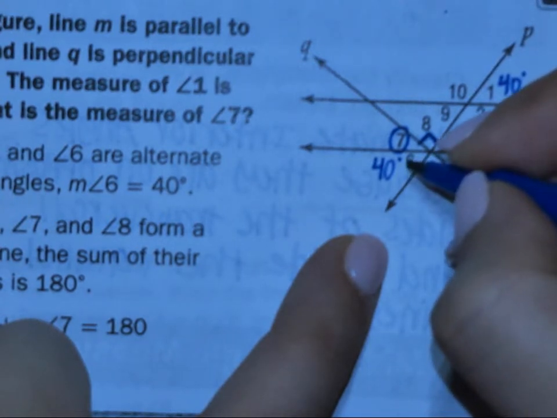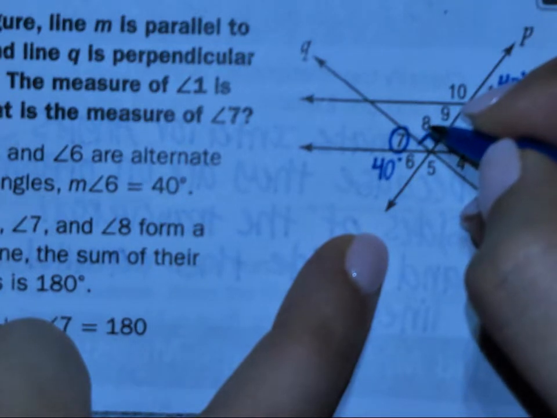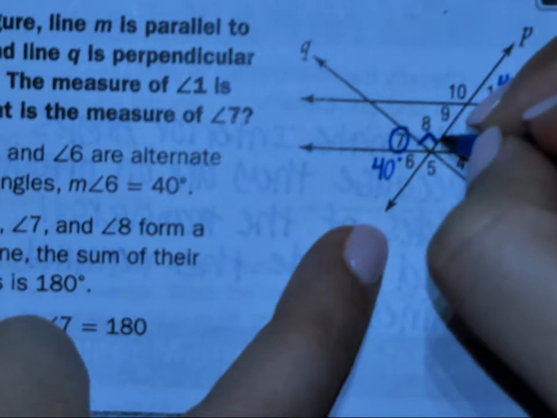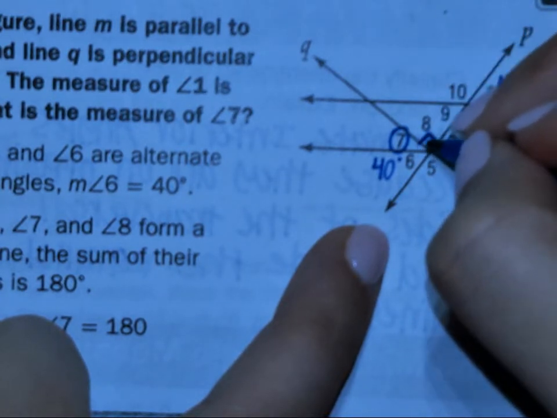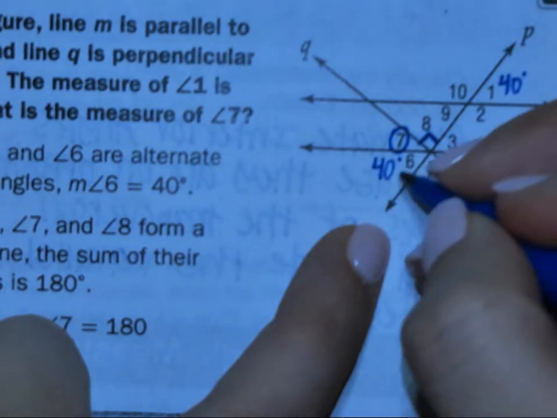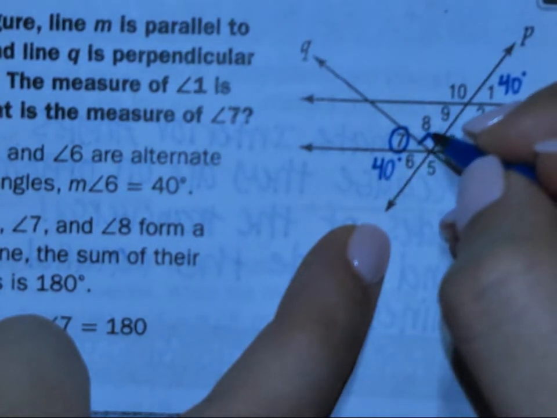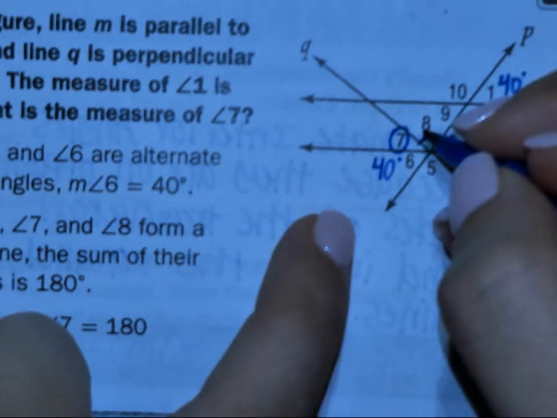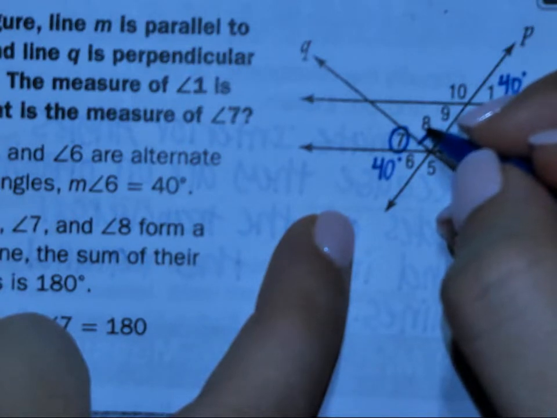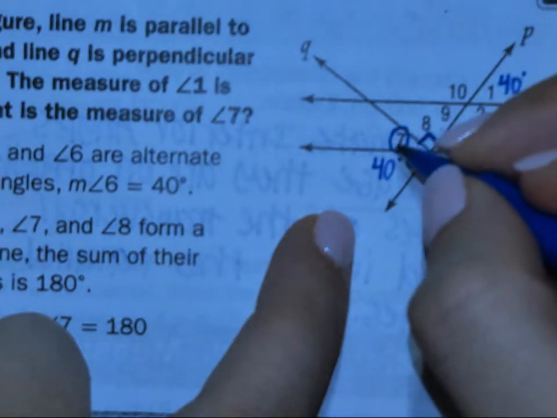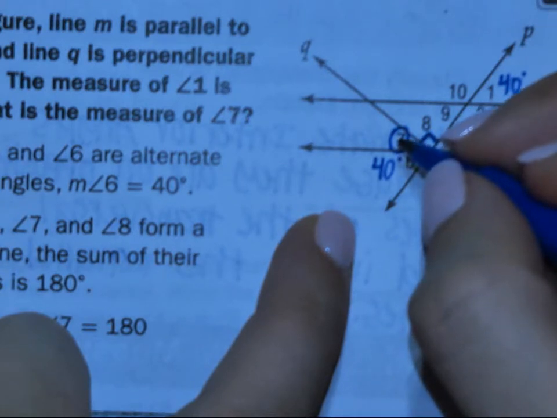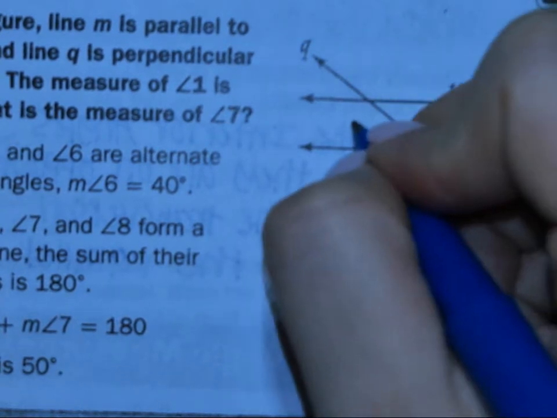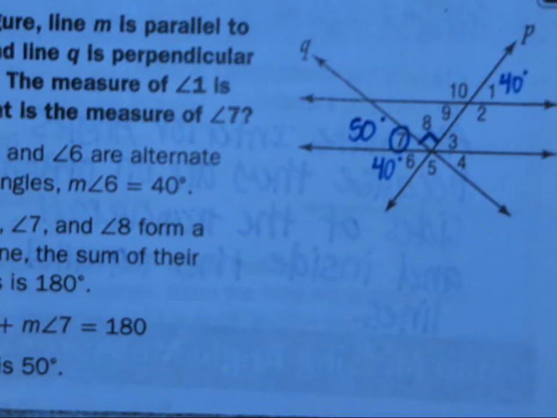So if I add up angle 6, 7, and 8 and set it equal to 180, I should be able to solve for 7. Because I know that angle 8 is how much? 90 degrees. They told me that angle 8 is 90 degrees. I found out that angle 6 is 40 degrees. So 40 plus 90 gives me what? 130. So then, how do I find 7? 180 minus 130. And what do you get? 50. So I know that the measure of angle 7 is 50.